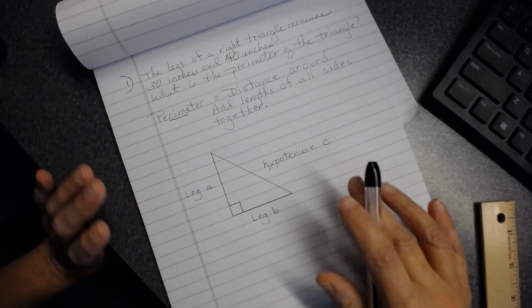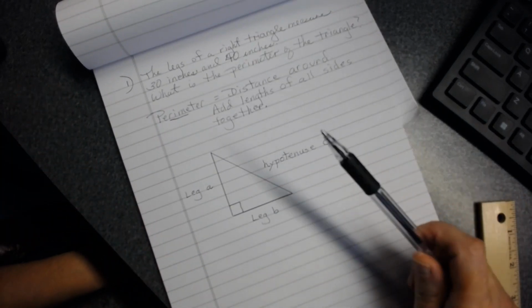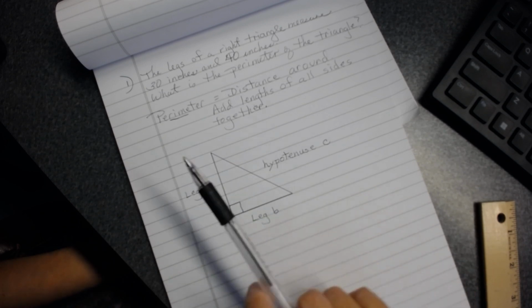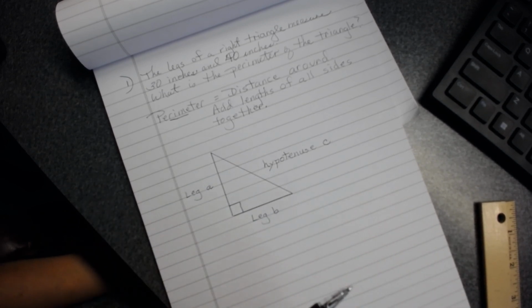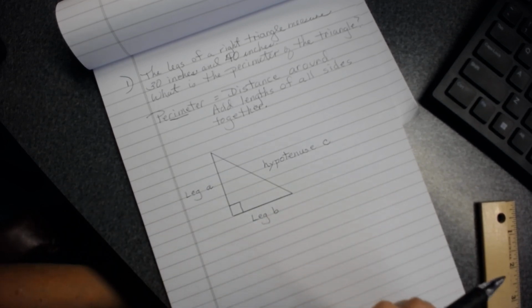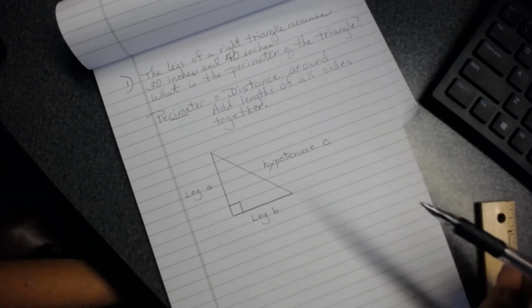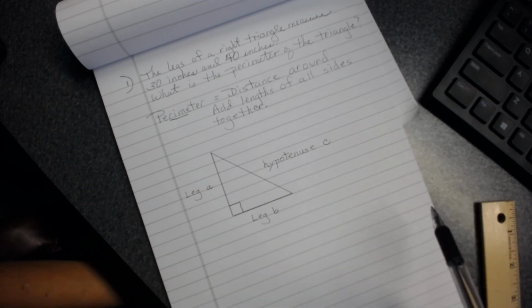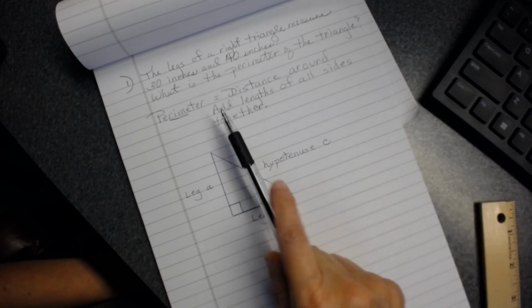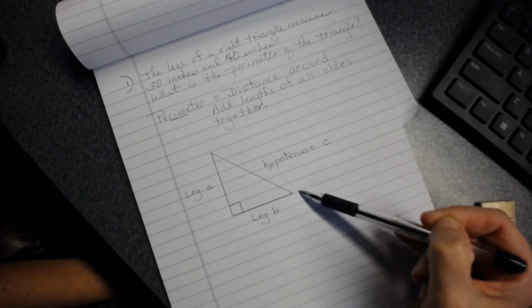Students, we're going to practice the Pythagorean theorem. The first question says the legs of a right triangle measure 30 inches and 40 inches. What is the perimeter of the triangle? Okay, so perimeter is the distance around.